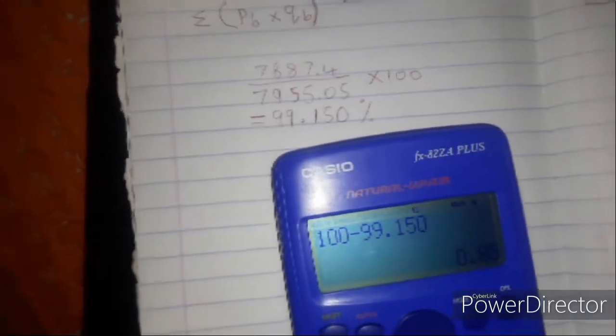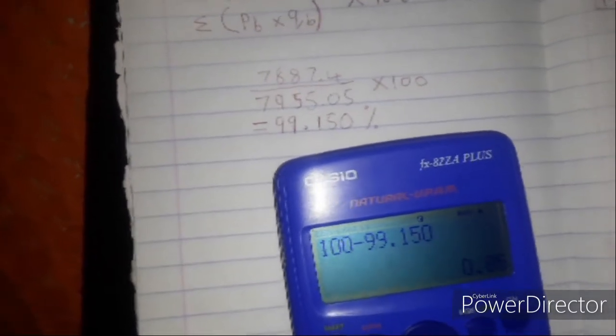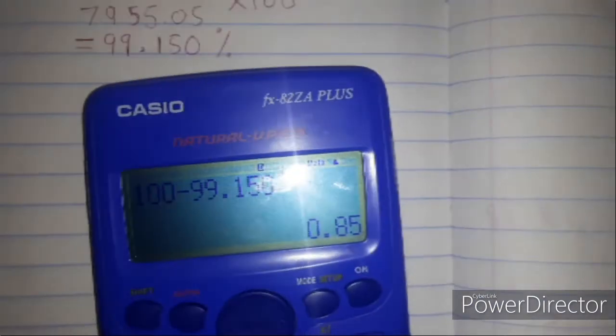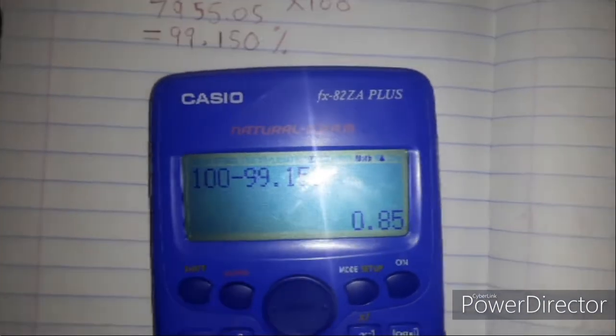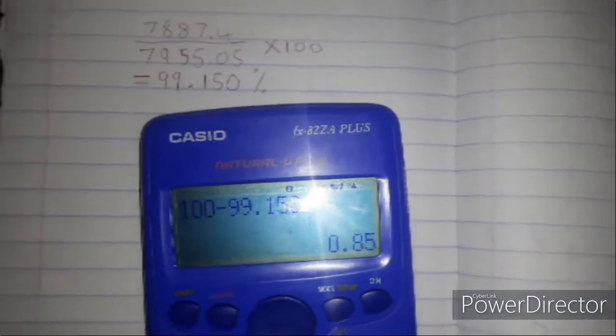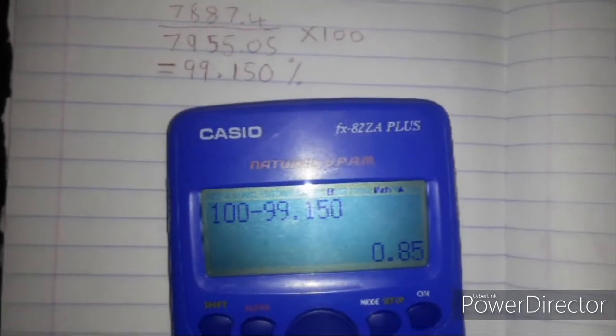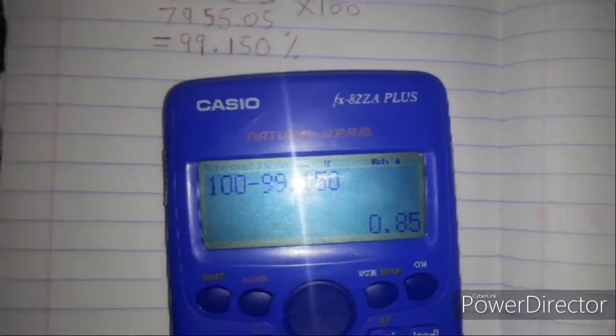So there was a decrease of 0.85% in the quantity of those three grocery items.